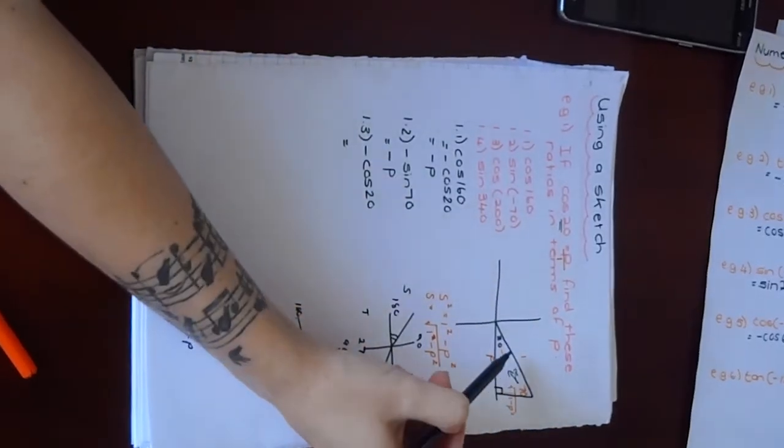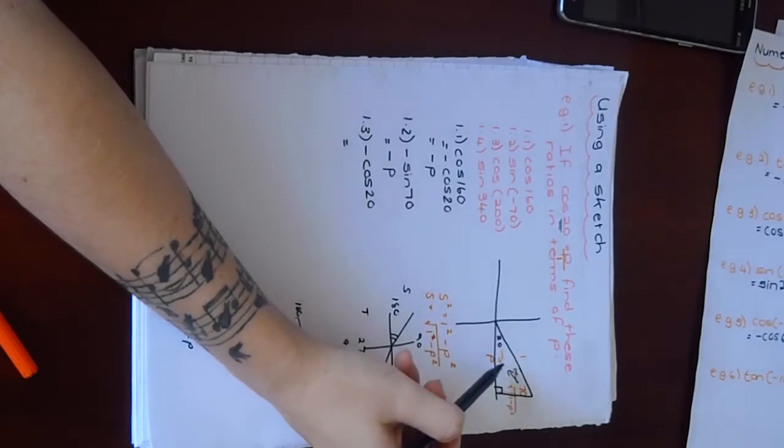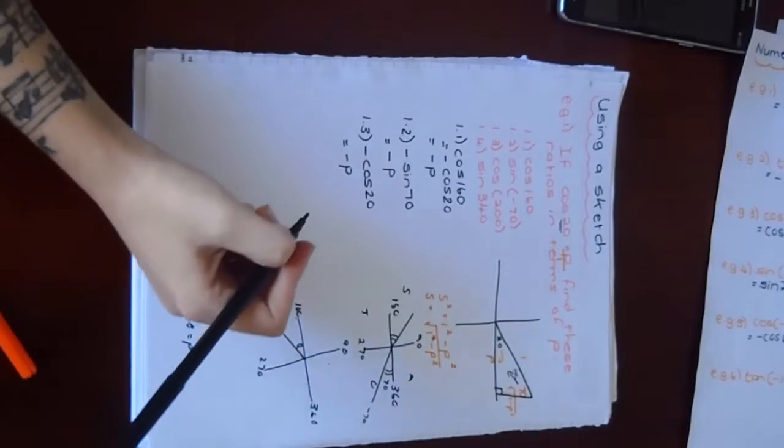Now you can look at your sketch. Cos is adjacent over hypotenuse. Adjacent is P over 1, so it's just P. So the answer is negative P.